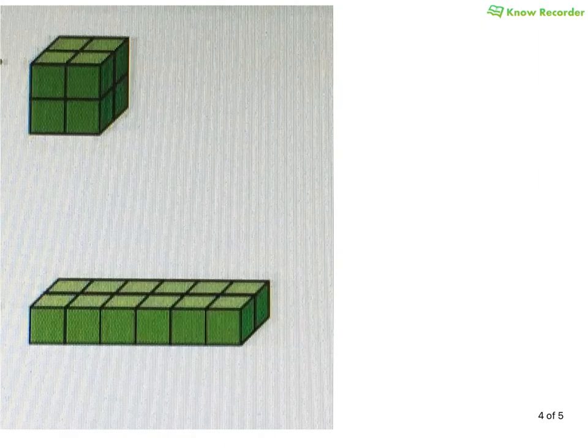Ooh, my iPad's taking a second. So let's take a look at what we have. I might have to figure out the volume of this. They give me some models. I have to see what I have. Well, I know I'm going to need a length. I have 2 cubes as a length. I know I'm going to need a width. I have 2 cubes as a width. And I need a height. I have 2 cubes as a height.